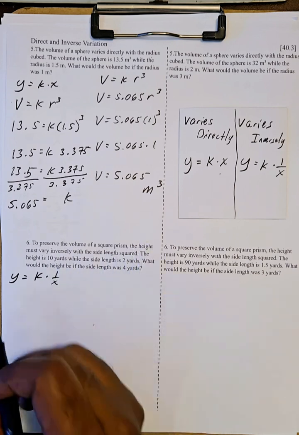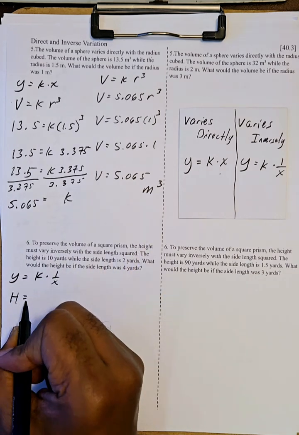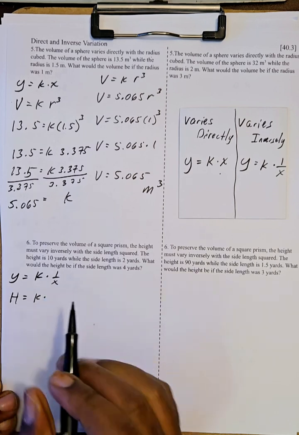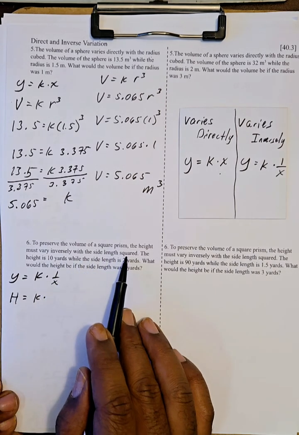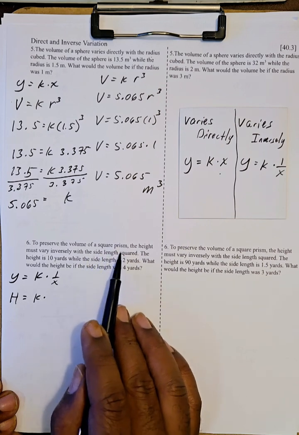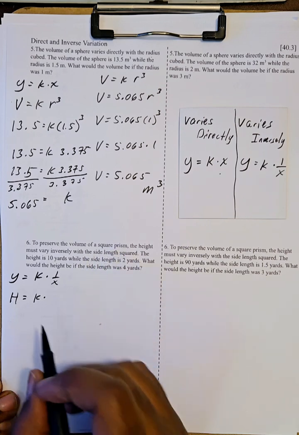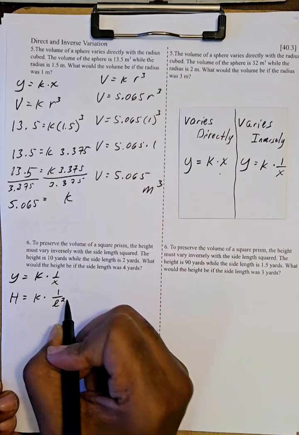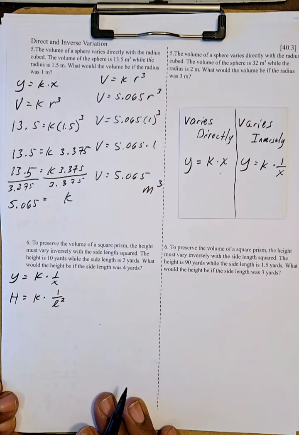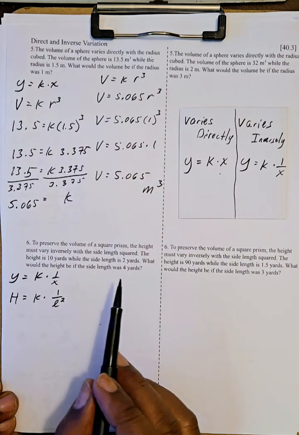So this is a height problem. So this is height must vary inversely with the side length squared. I'm going to use L for the side length, written in cursive here, and then squared. All right, we have all our pieces.